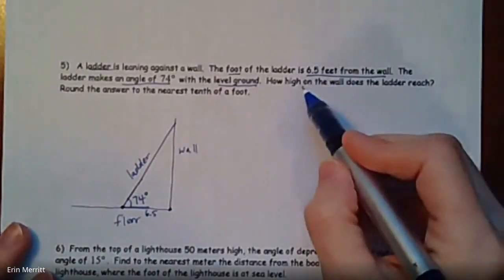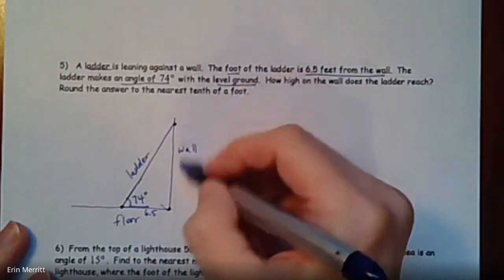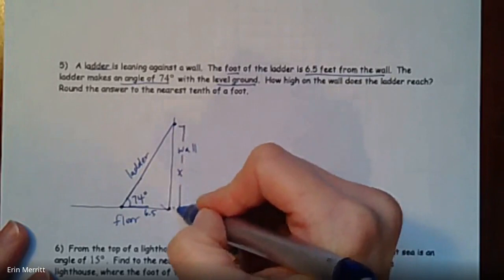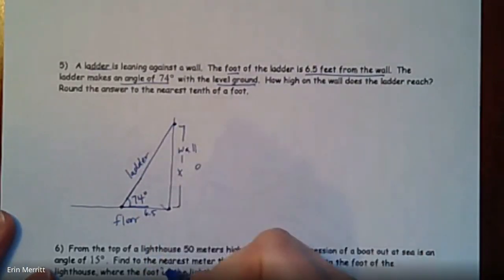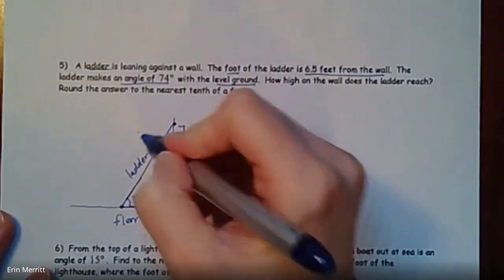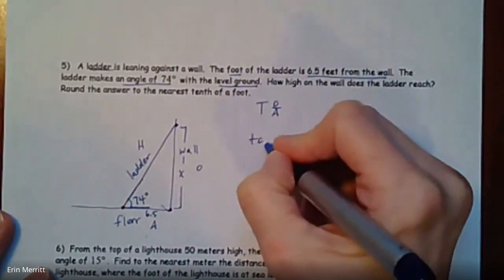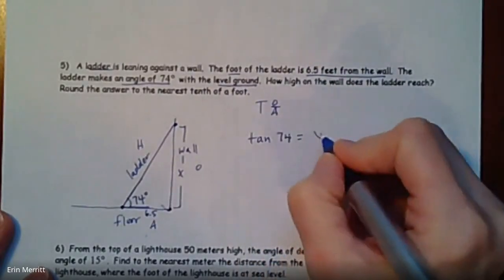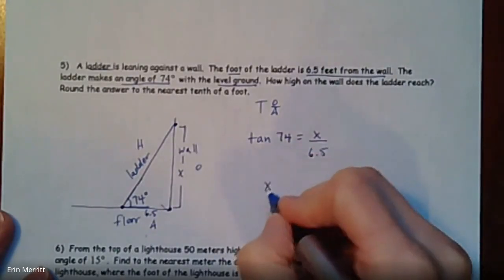All right, how high on the wall does the ladder reach? So that's this distance from here to here that we're looking for. So from here down to there. All right, here's my angle. There's going to be my opposite, my adjacent, my hypotenuse. Should be no shock that this one came out tangent as well. So tangent of 74 equals x over 6.5.